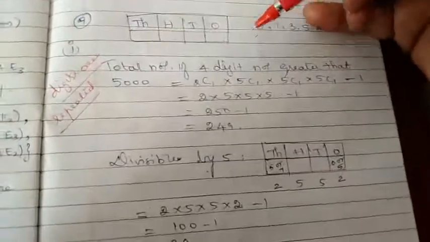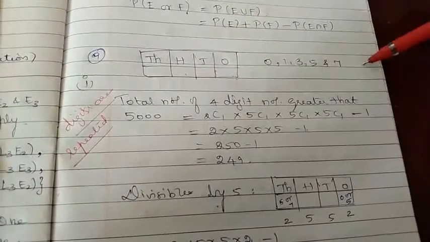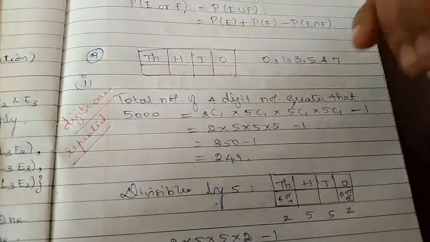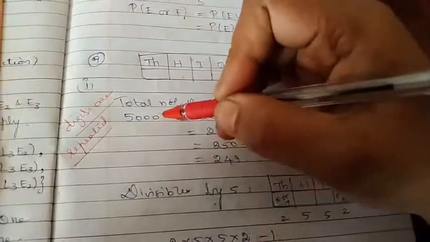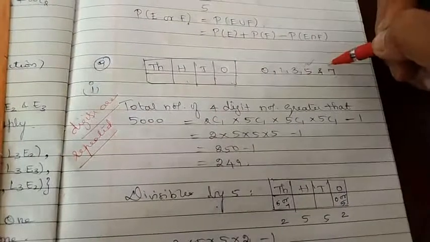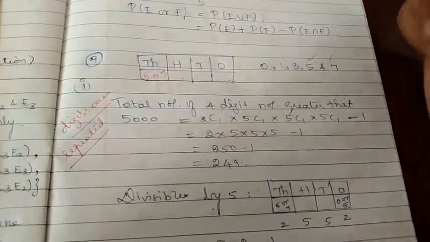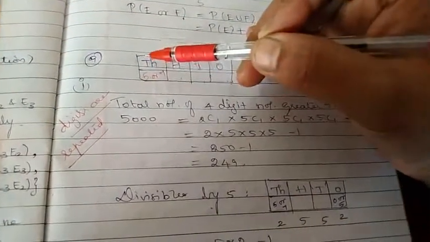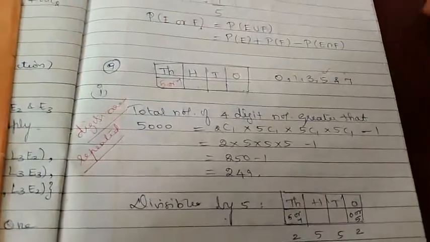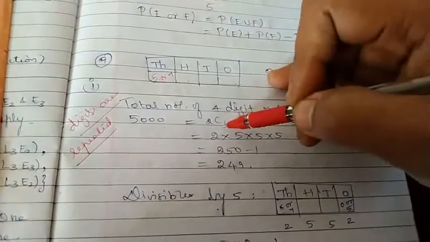See, there are 4 places: 1000s, 100s, tens and ones. We have to fill these 4 places using these 5 digits. Total number of 4-digit numbers greater than 5000. When it comes to greater than 5000, clearly the 1000th place can be occupied by either 5 or 7. So the 1000th place is fixed. In how many ways can we select a digit for the 1000th place? 2C1 ways. Out of these 2 digits we have to choose one. Therefore it is 2C1.